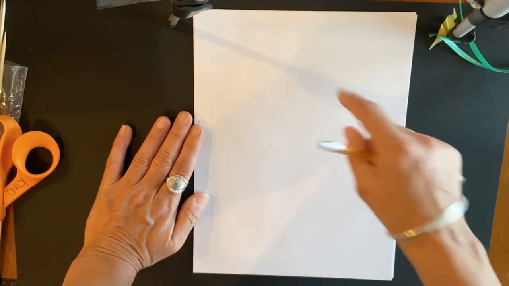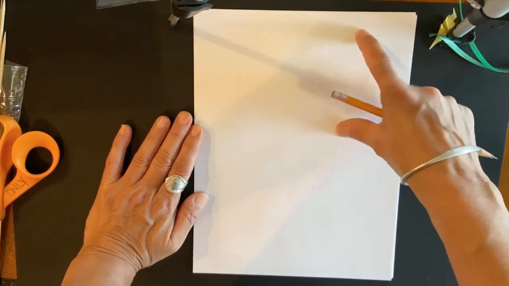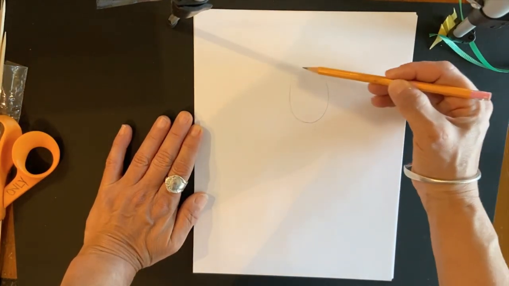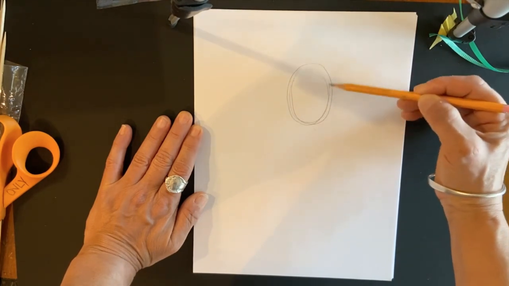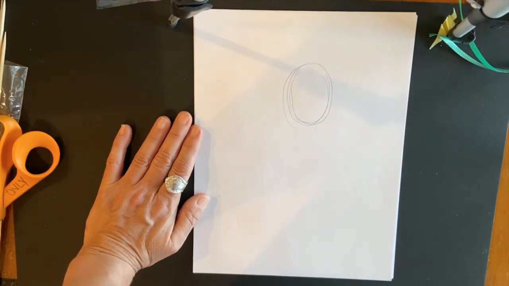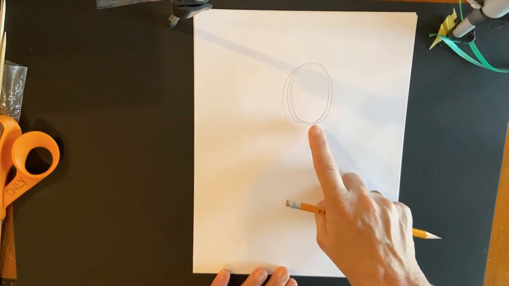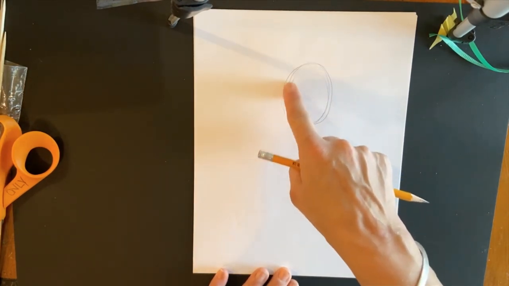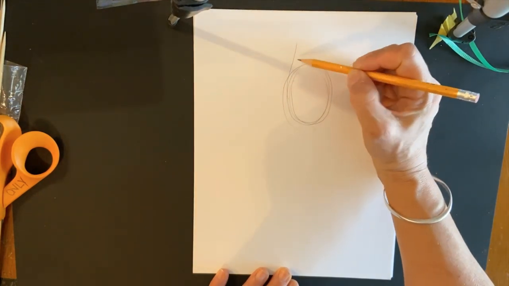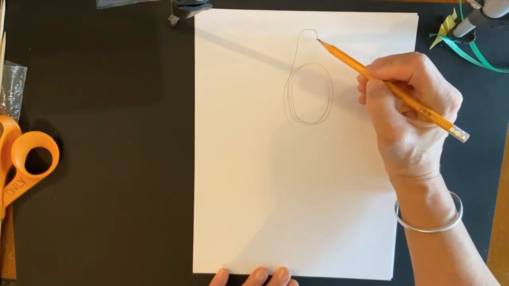So the first step is you're going to come up in about the first top third of your paper. You're going to turn your paper vertical, and you're going to draw an oval. Now we're going to sketch this coyote out in pencil, and then we're going to come back with black marker over the coyote. So this is his cheek and the beginning of his head. Then you're going to come up like this to make his nose come around, almost like a rectangle, but it has rounded edges.